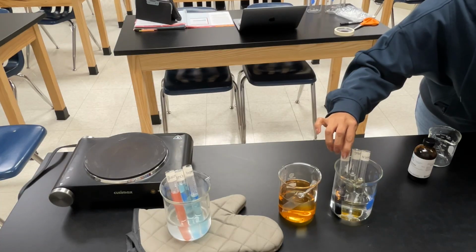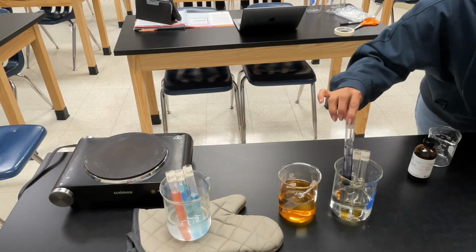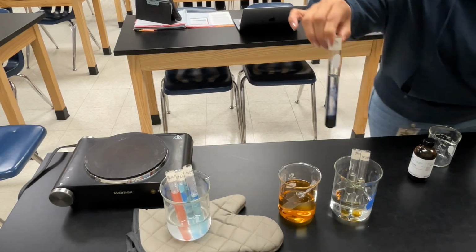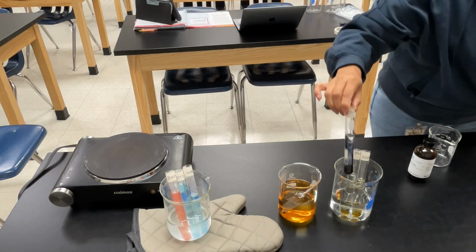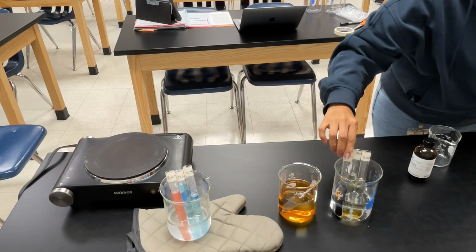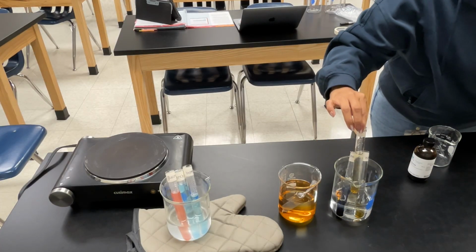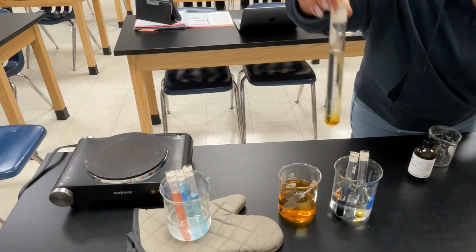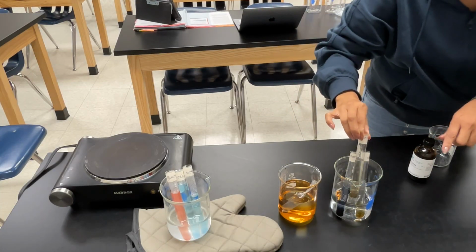If needed, pause the video and record your observations. As you can see, the test tube with starch did in fact change colors. It turned a blue-black, meaning that it tested positive for starch. The other two test tubes did not turn a black color.